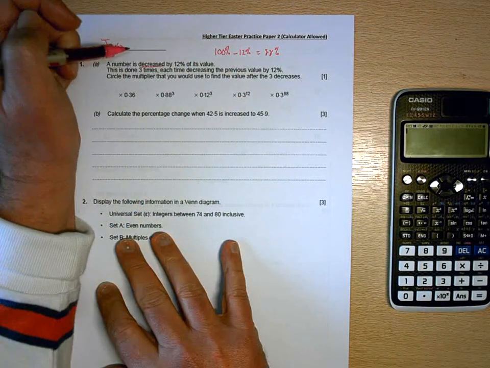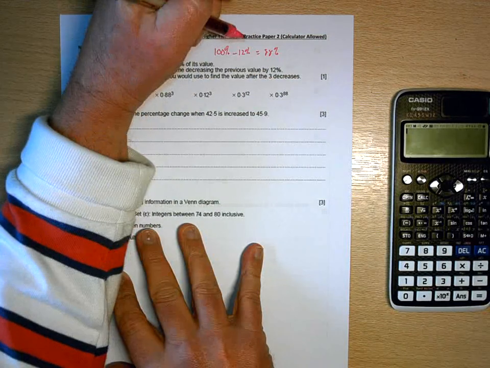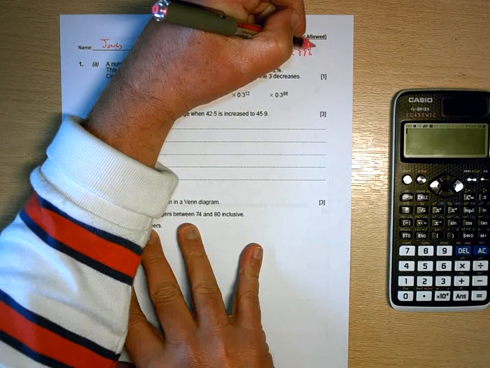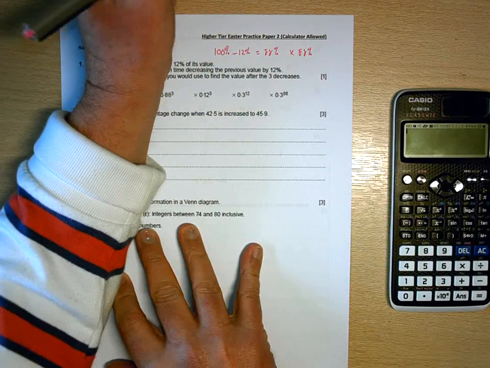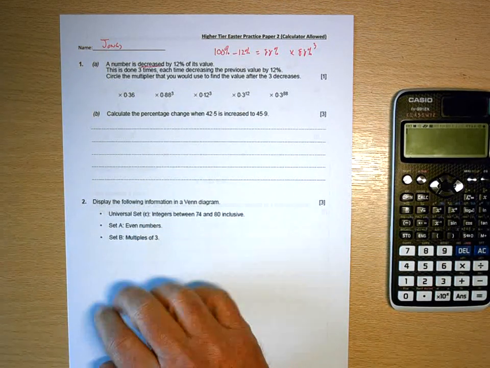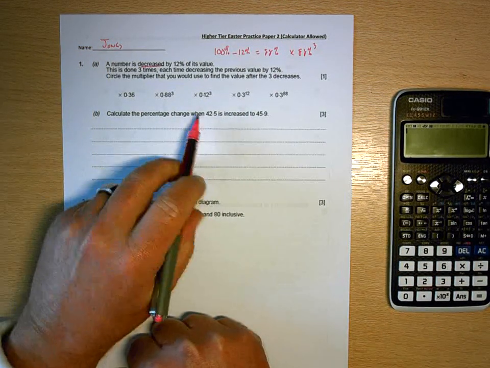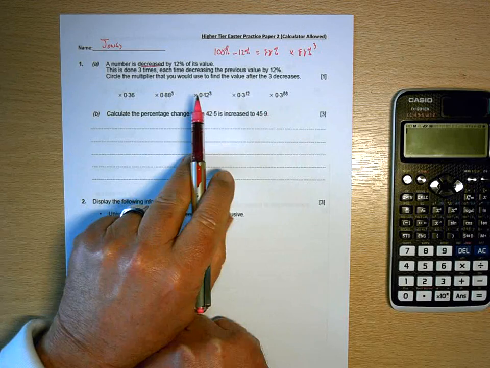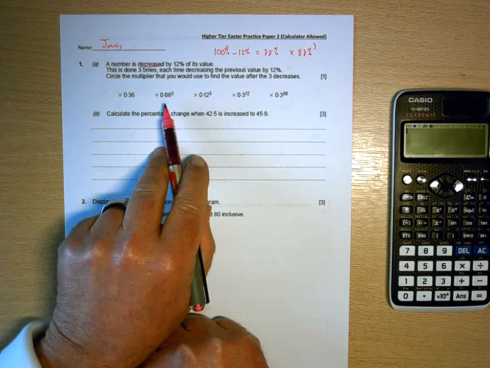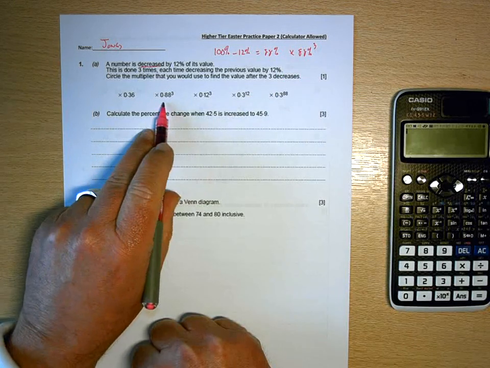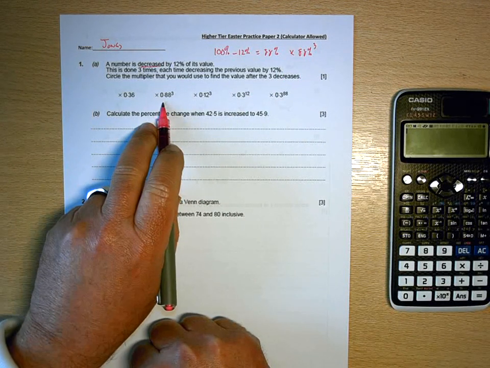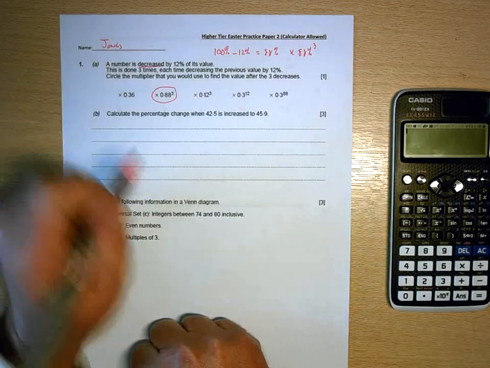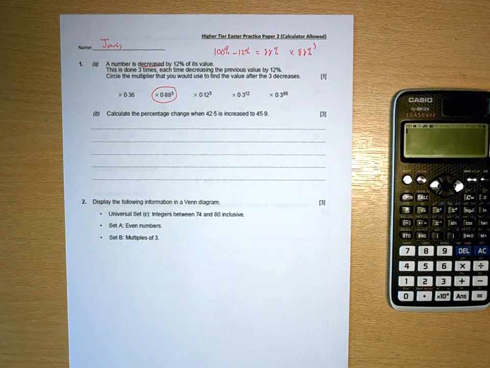So when we were practicing this for numeracy, I was telling you that whatever the value was, you'd be multiplying by 88% to the power of however many reductions there were. So in this case, that would be 88% to the power of 3. But you can see here that they're not using the percent button, they're turning the 88% into a decimal value. So 88% as a decimal would be the same as writing 88 pence in pounds, which would be 0.88. So multiplied by 0.88 to the power of 3.